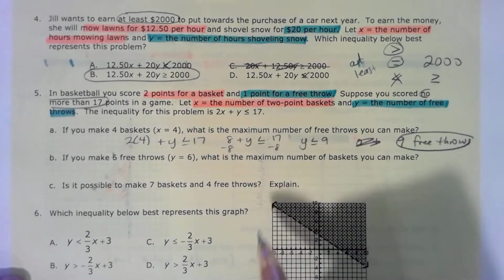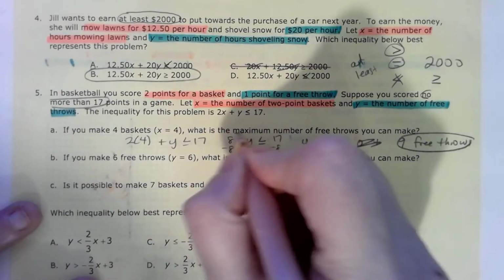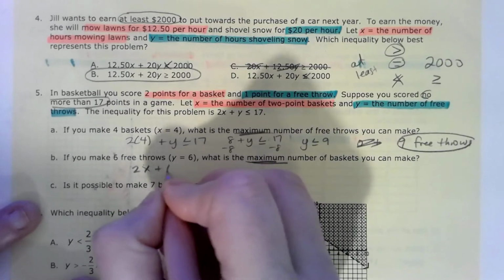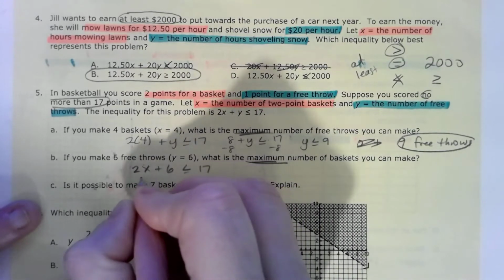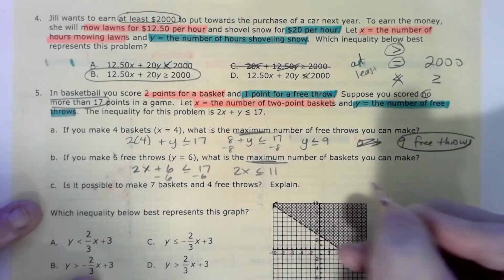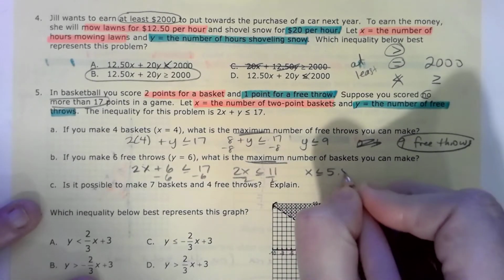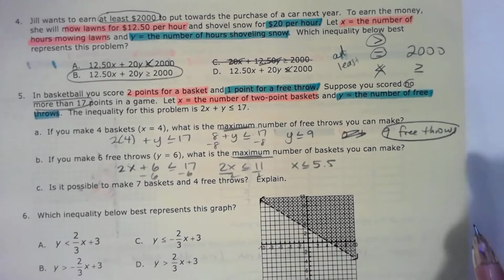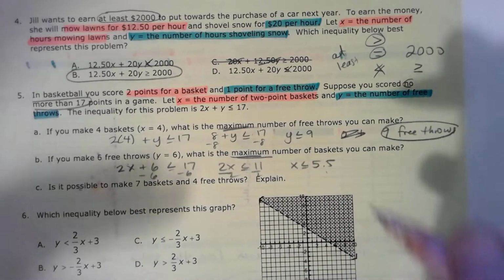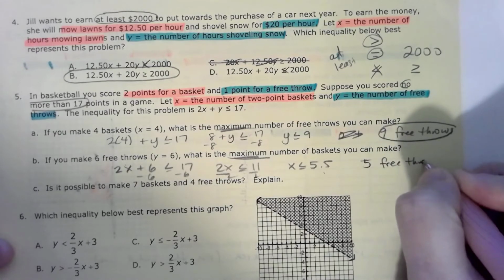If you make 6 free throws, y is 6, what's the maximum number of baskets you can make? So 2x plus 6 less than or equal to 17. 2x less than or equal to 11. X less than or equal to 5.5. Okay, so just riddle me this, Batman. Can I make half a basket? No, so I would have to say 5 baskets.